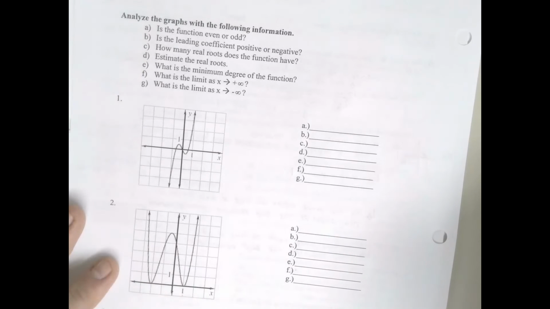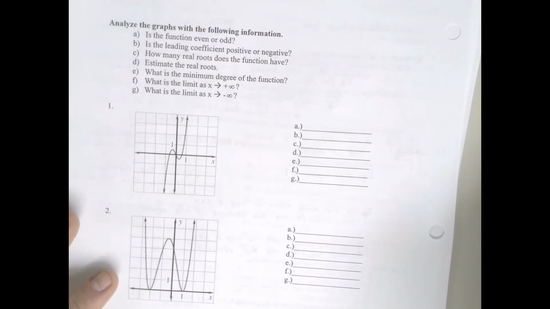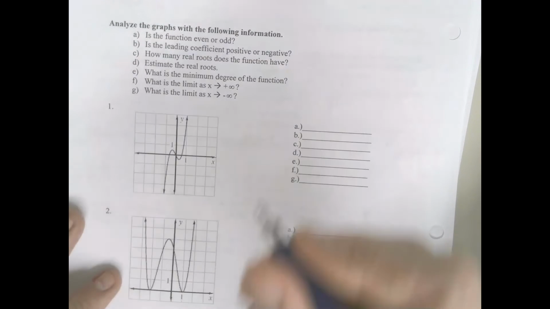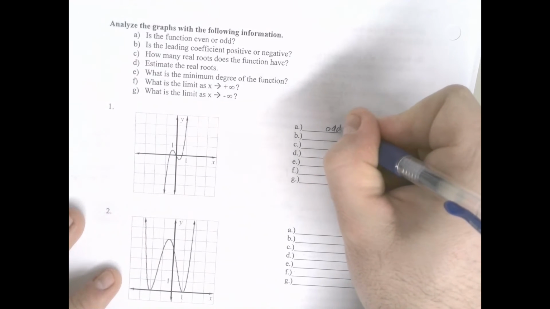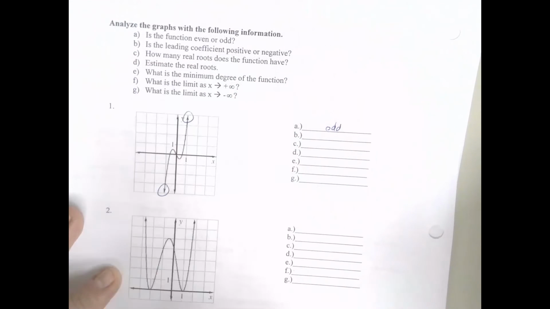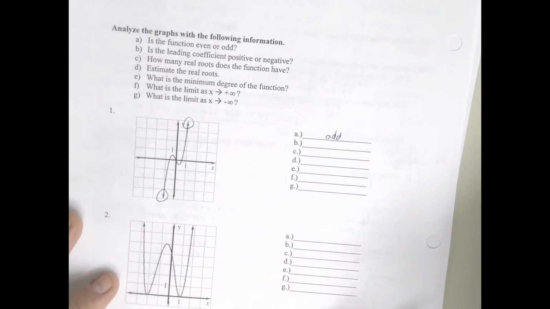First graph, even or odd? Even. Odd. Why is that odd? Good. So see how the arrow's going opposite direction. So it's odd. Okay? Second graph. Even. Very good.